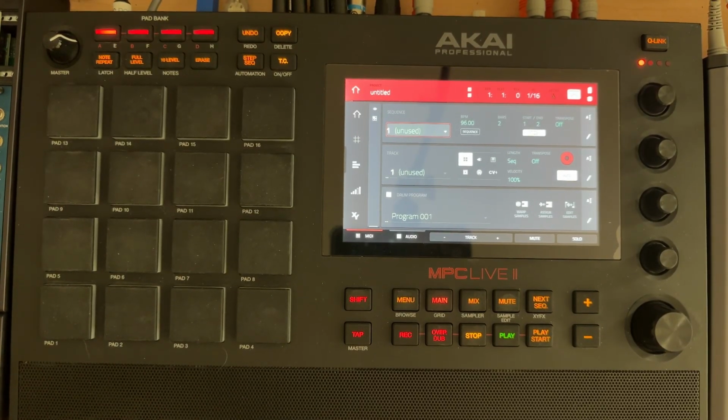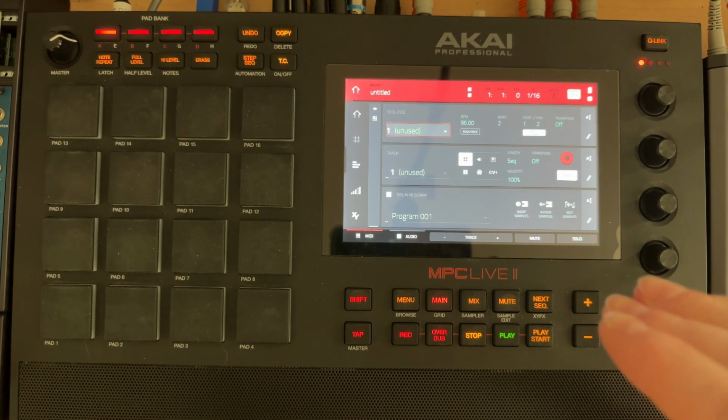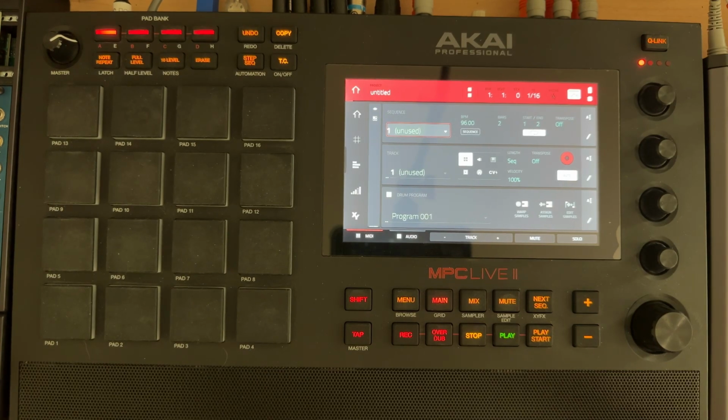Hey everybody, and welcome to my N5 series in the MPC Live 2, where I cover a topic in about 5 minutes. Today, we're going to talk about tracks, but I'm going to have to get into sequences a little bit and programs a little bit to actually talk about them.